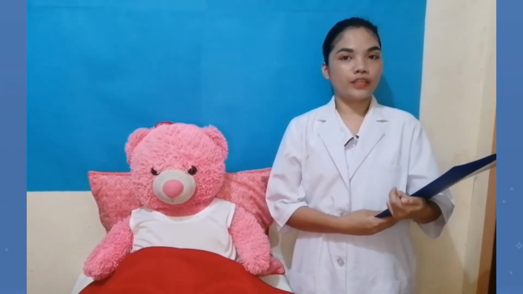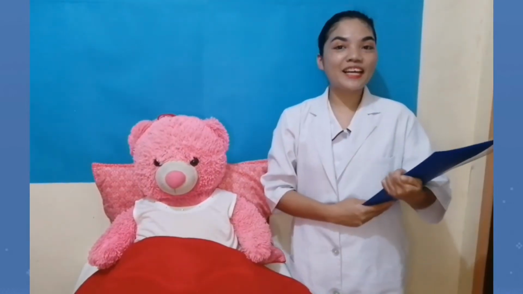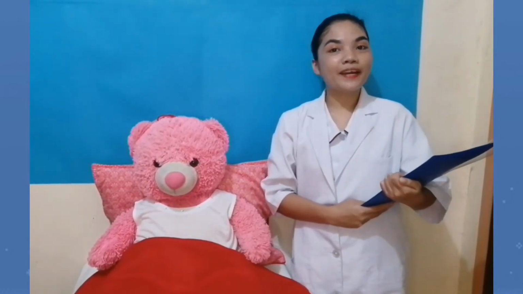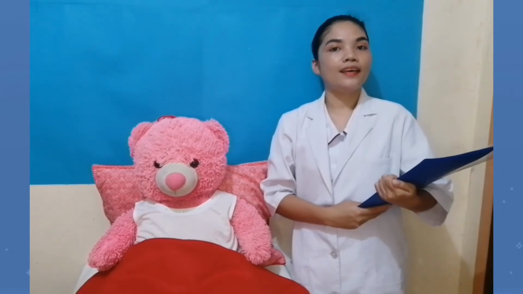So the first procedure is to check the client's chart to verify the doctor's order. This is to ensure that you are doing the procedure to the right client. The next procedure is to identify the client and establish rapport. The purpose of this is to elicit cooperation of the client.